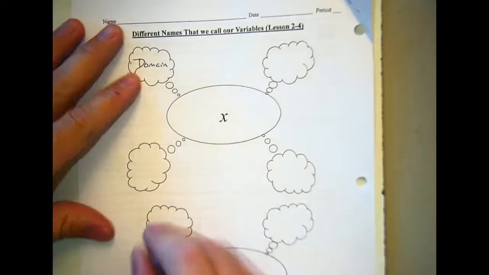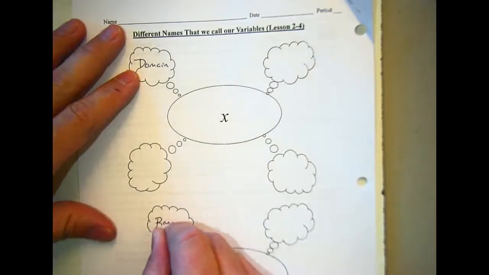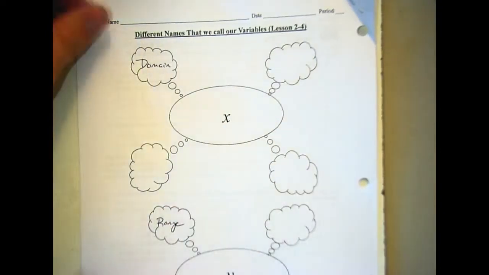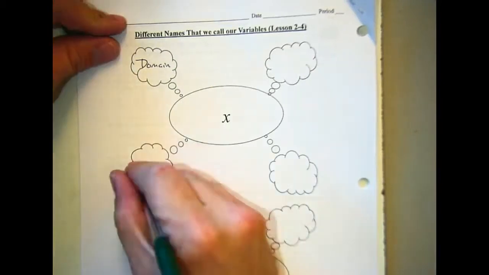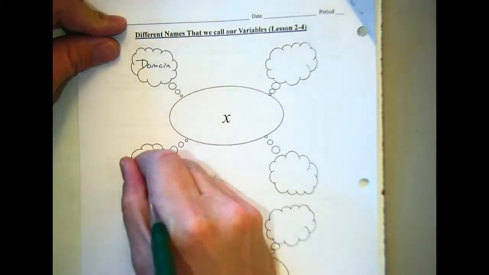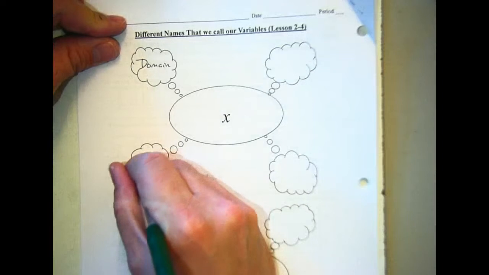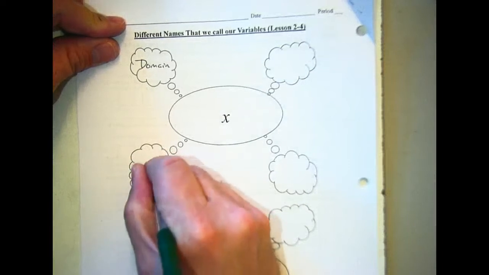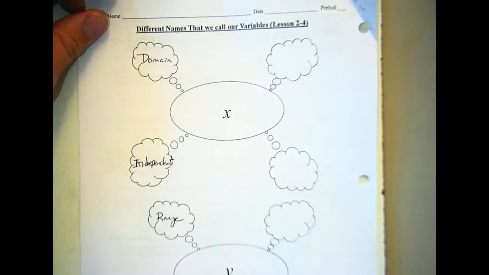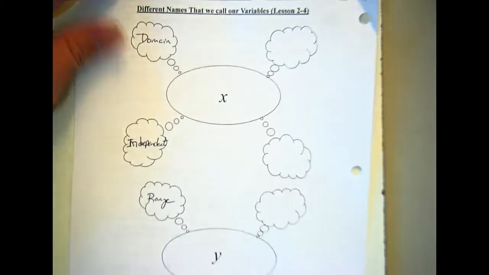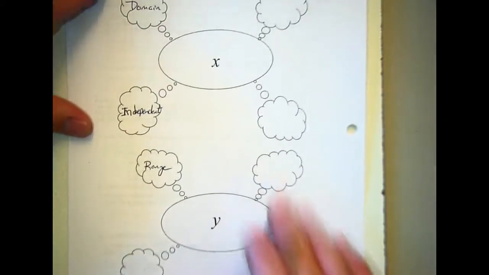Good. Can we think of other names for x besides domain? How about this one? I didn't reference it today. Independent. Which means y is our dependent.